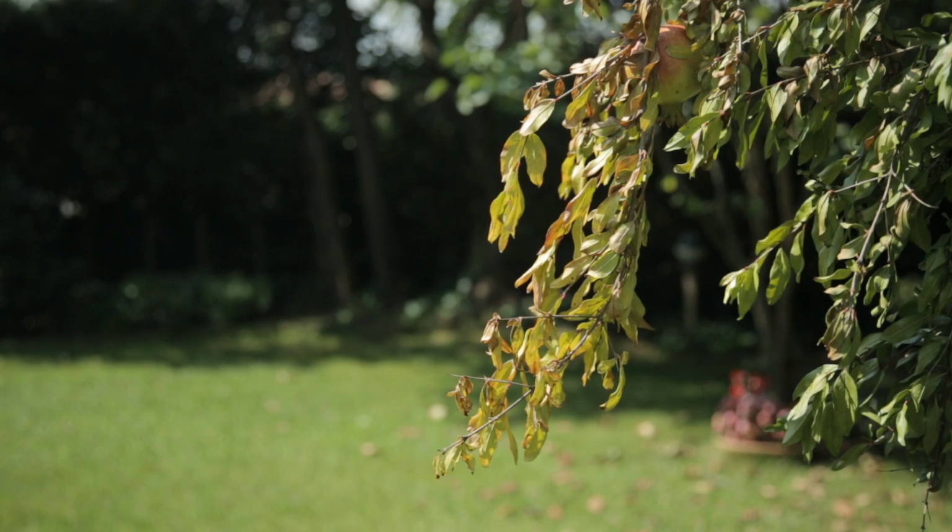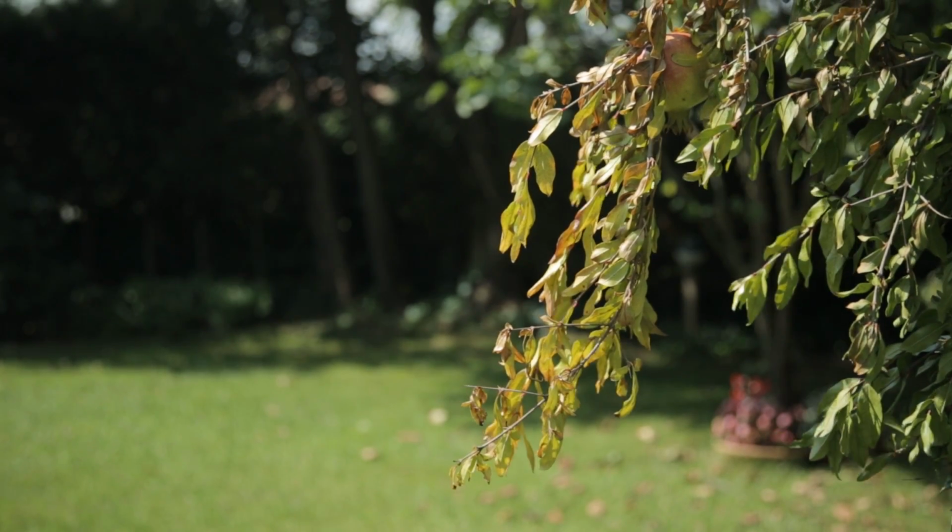Now I'm gonna leave you with some clips that I shot with this variable ND filter, which has a lot of shallow depth of field.